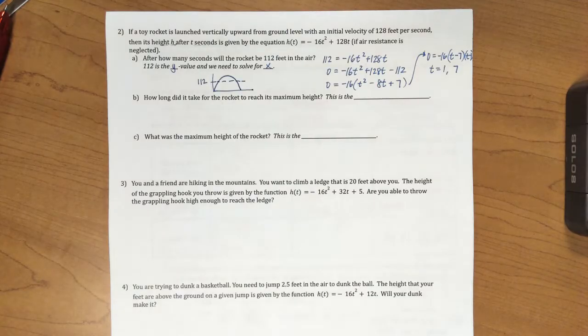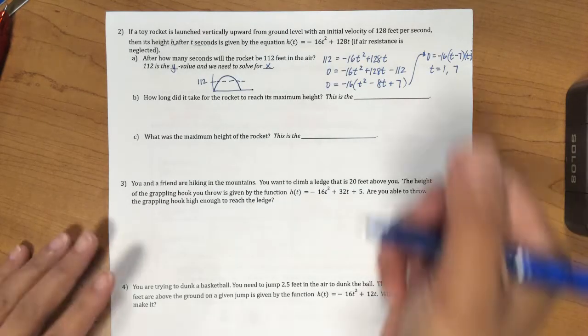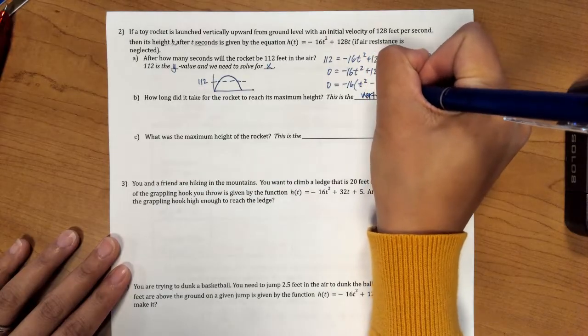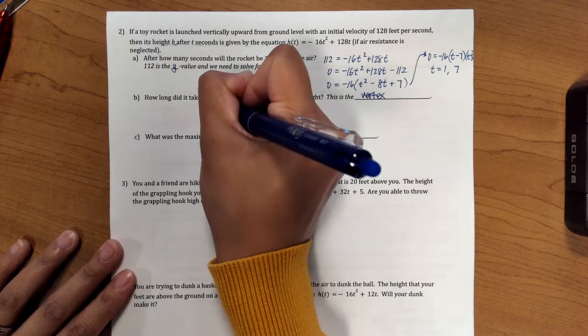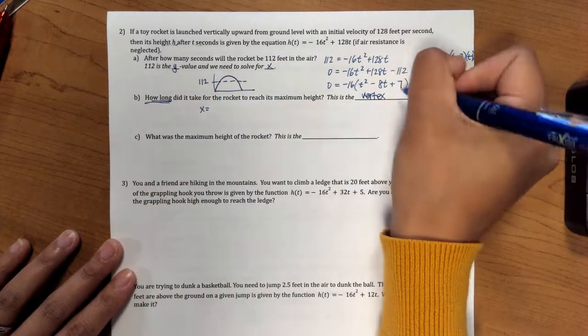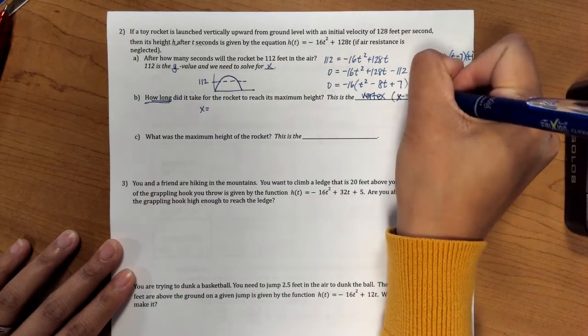Okay, how long did it take for the rocket to reach its maximum height? This is the vertex. So the vertex is, and how long means we want the x value.